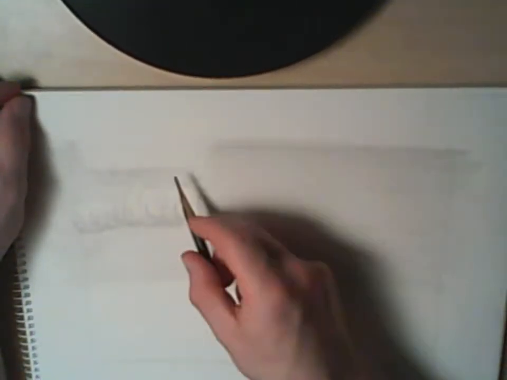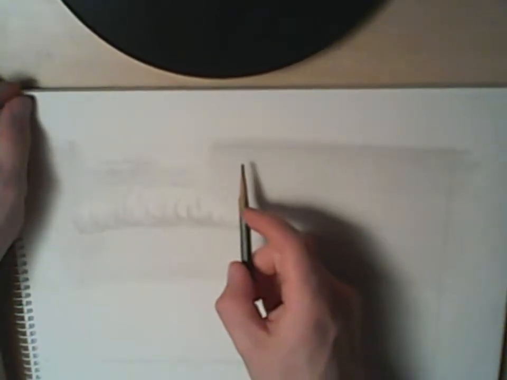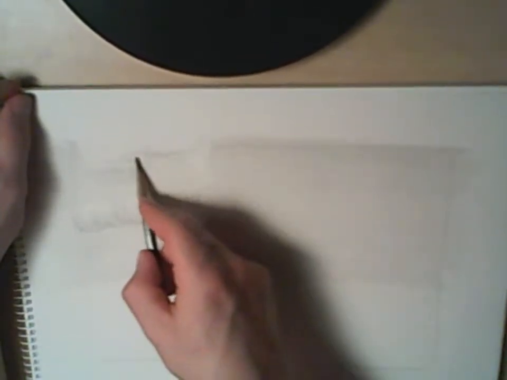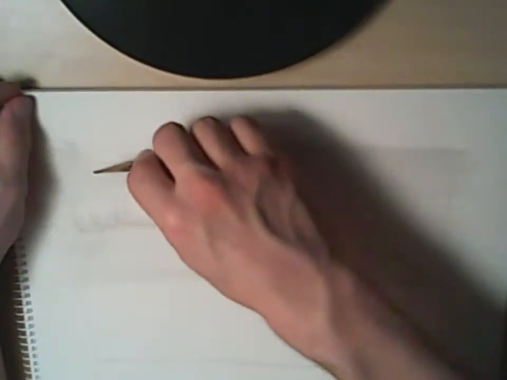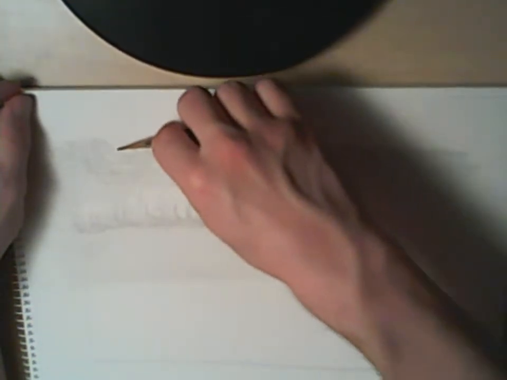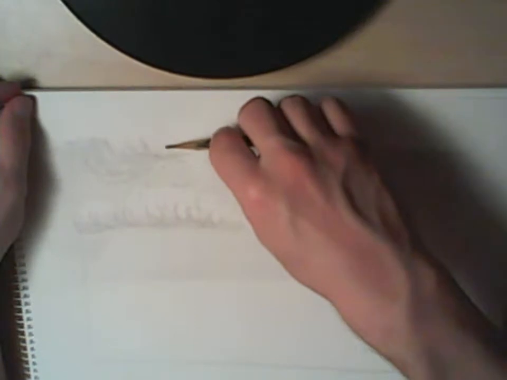And I think this should go more into the volume. I'm not sure though, this doesn't look right, but what the heck. Okay. All this is going to be in the shadow as well. The entire left side of this cloud over here. And then maybe there's some light up here. Okay.